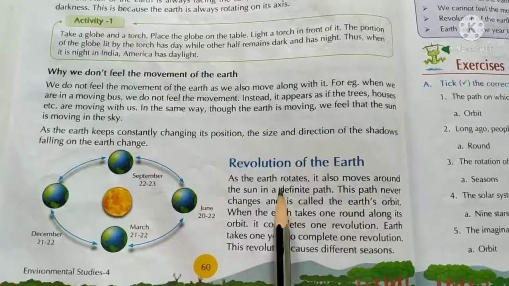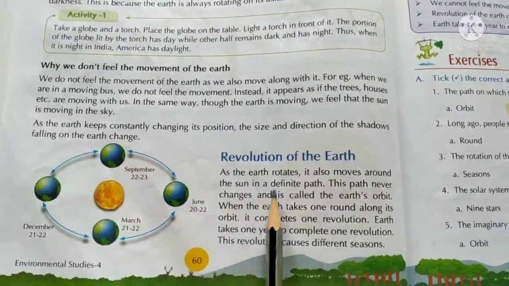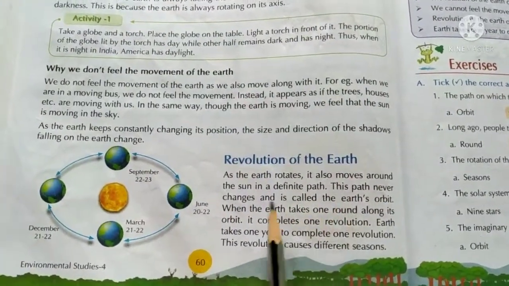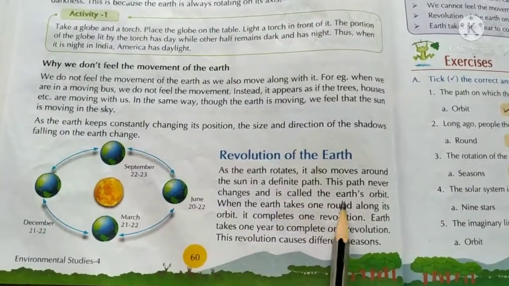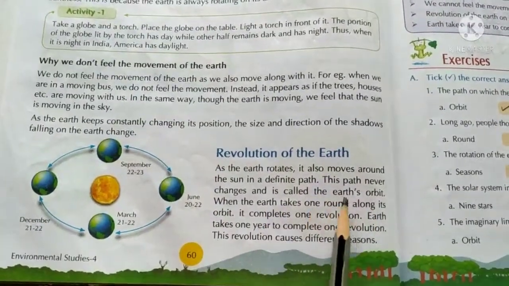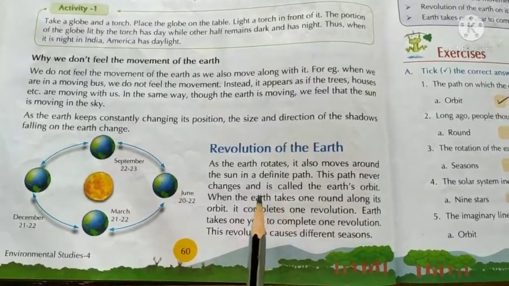As the earth rotates, it also moves around the sun in a definite path. This path never changes and is called the earth's orbit. Every planet has a fixed orbit so that they do not collide.